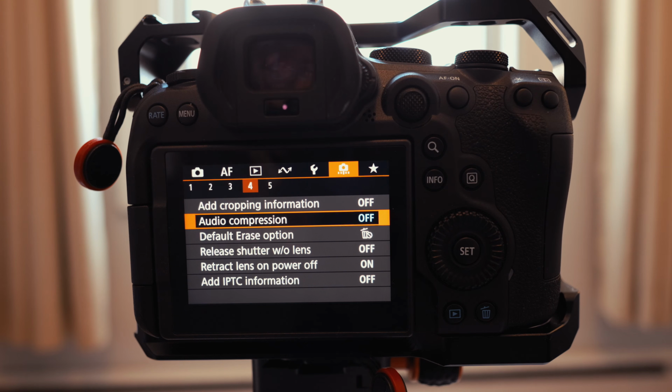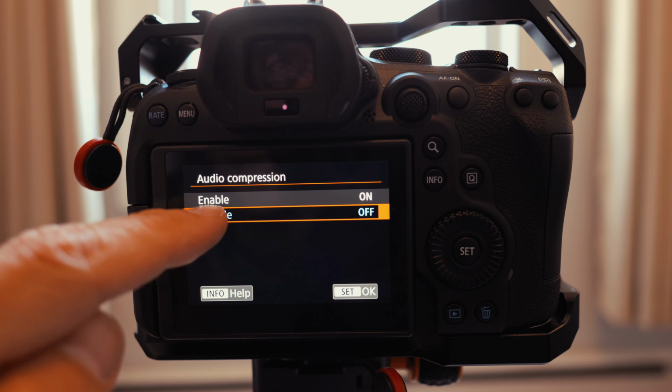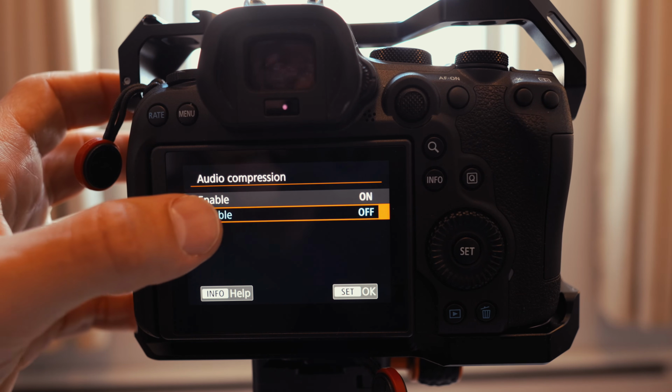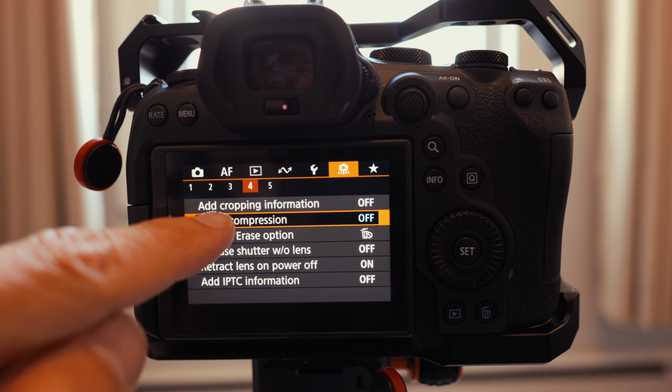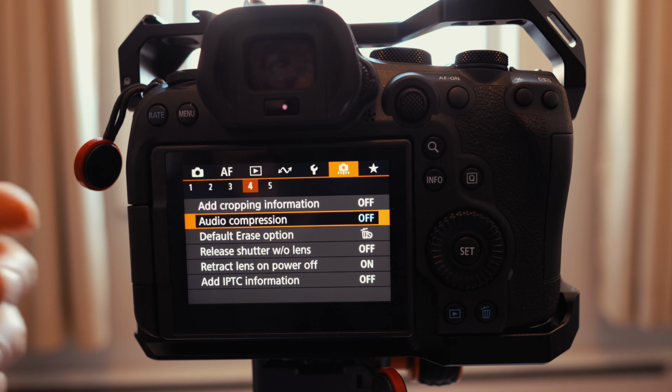Yes, this one is good to know also, because audio compression, you don't want to have this enabled. If you have this enabled, it's going to create smaller audio files, which is good, you would think, but it also reduces the quality of your audio. I don't know why, but I think by default it's on. You want to turn that off. It's really important if you want to have good audio. I never tested it on, so I don't know if there's a big difference in quality, but if the file is smaller, that gives me the impression that the audio is going to be of lesser quality.